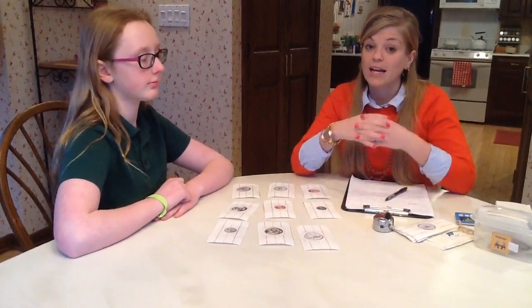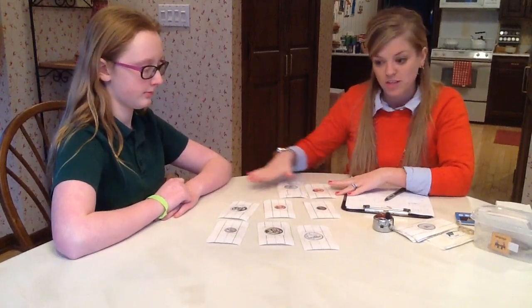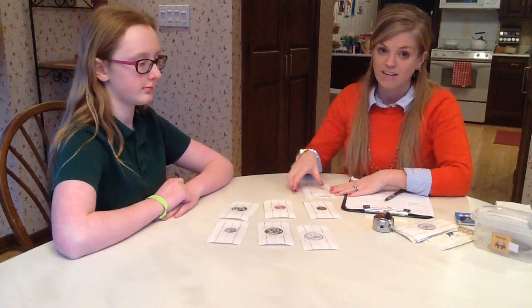Any skill that you're working on expressively, when the student is saying the answer, you can also work on the opposite, receptively. So putting out the field of options and having the student identify.